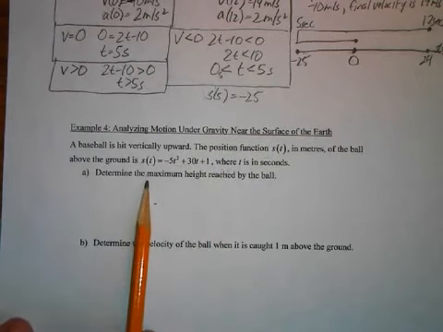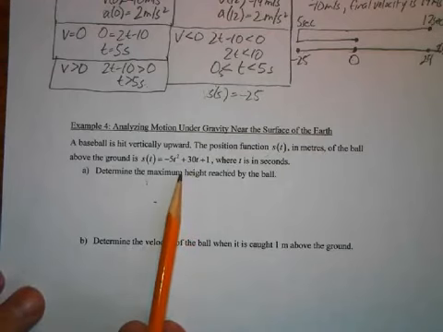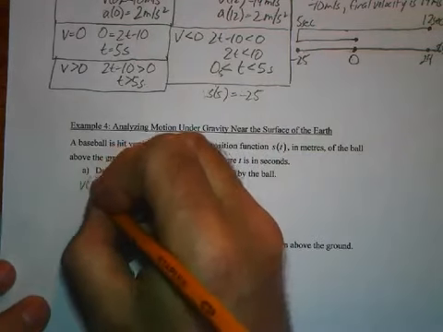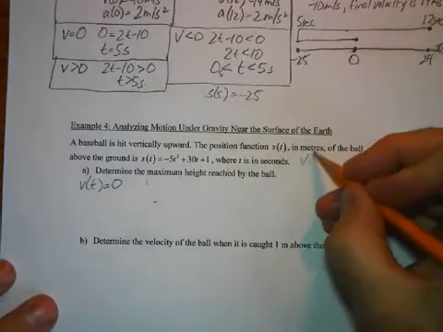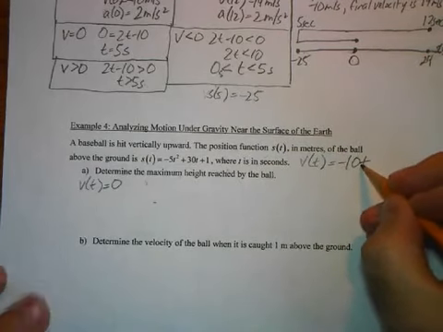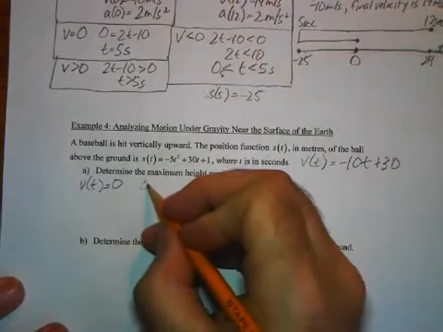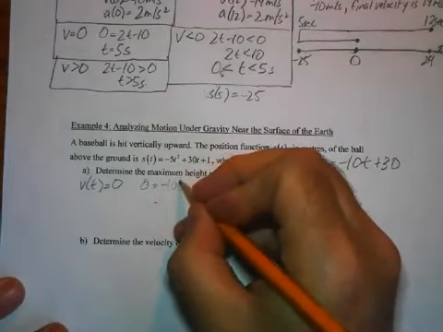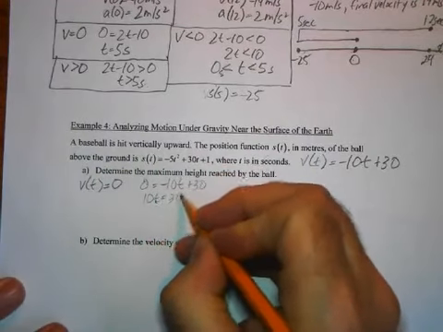Determine the maximum height reached by the ball. Well, in grade 10 we would have said, that's a vertex, so find the vertex. But we're not going to do it that way. We know that the maximum height is reached when the speed is 0. So we want to solve for when v of t equals 0. Well, what's v of t? v of t is the derivative of s of t, so that's negative 10t plus 30. When I set 0 equals negative 10t plus 30, that means 10t equals 30, t equals 3 seconds.